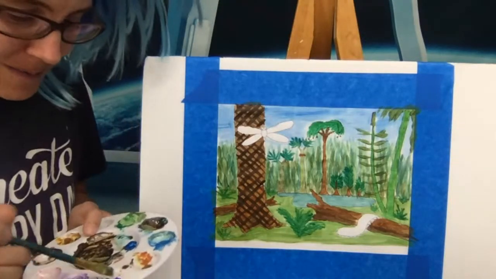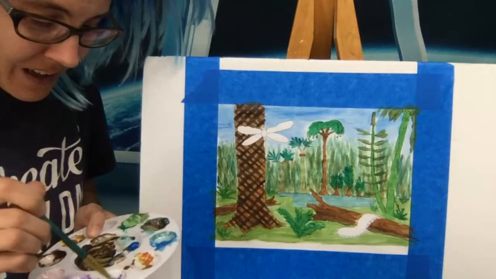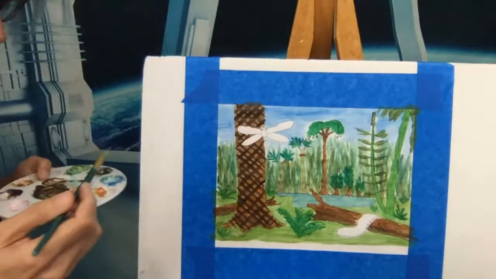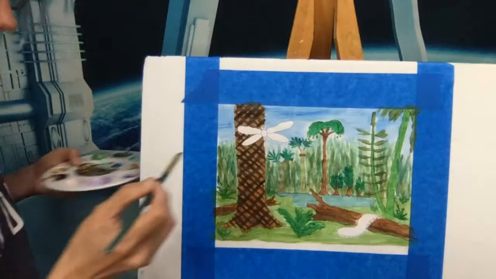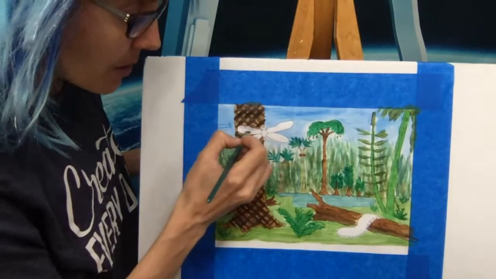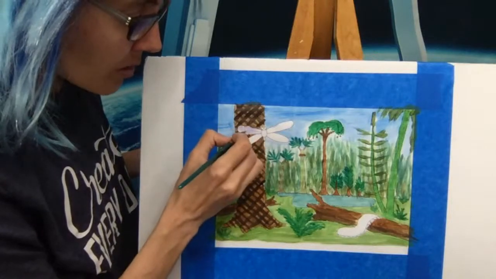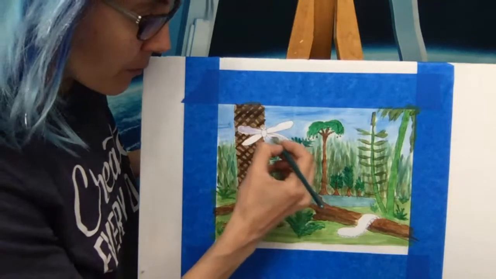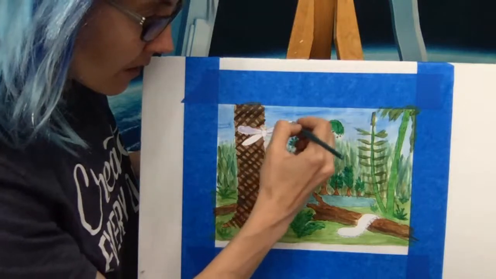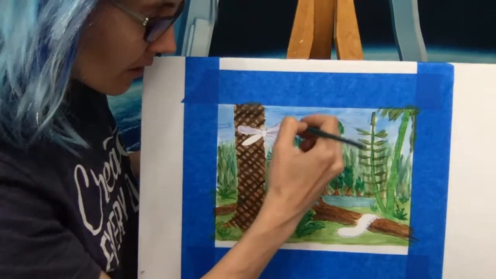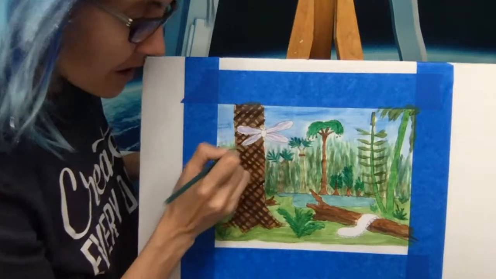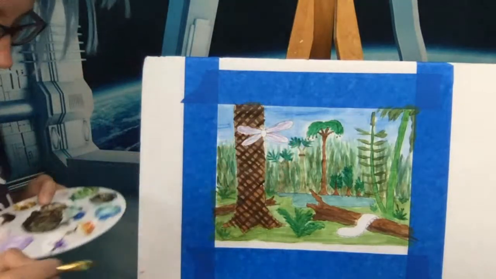Now, just for fun, I'm going to get some purple, a real light purple, and some blue for the wings, because I think it would be fun if we kind of had an iridescent sort of rainbowy look to our wings. And for the wings, I'm going to try and just kind of stripe out with real light strokes, because I think they'll look more realistic if they're mostly white. I'm pretty happy with that. That looks good. So there's our wings for our dragonfly.